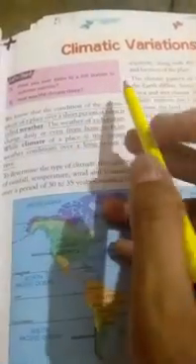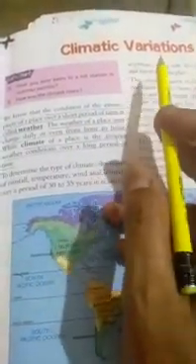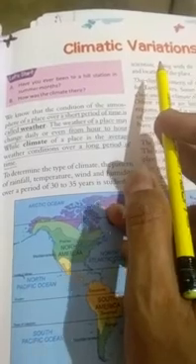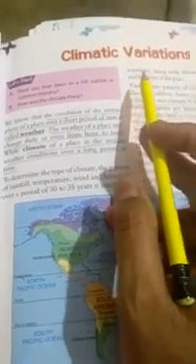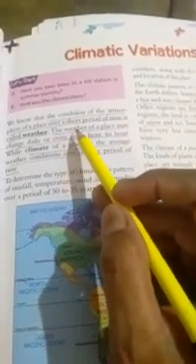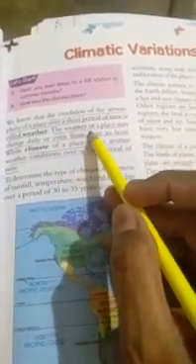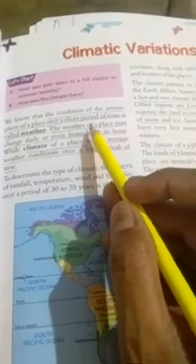Good morning, students. Today we are going to start our fourth chapter, Climatic Variations. Today we will discuss weather and climate and the factors that determine the climate of a place.